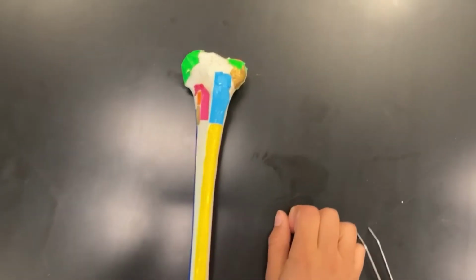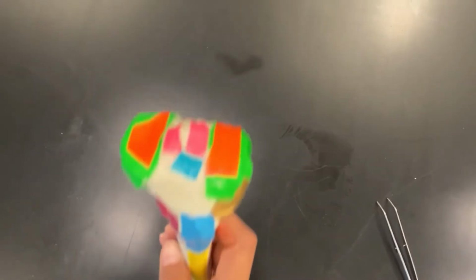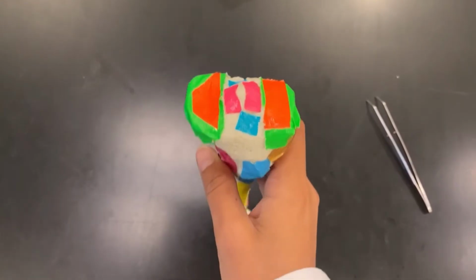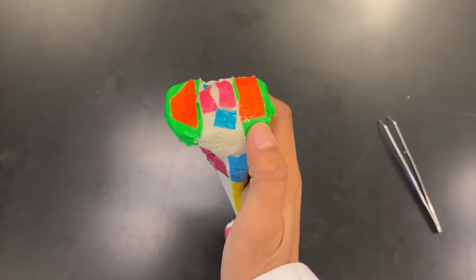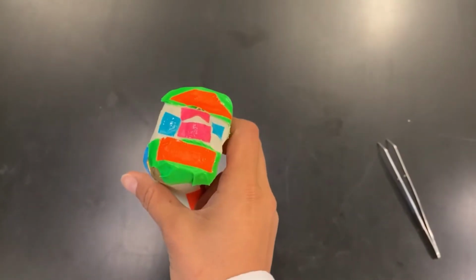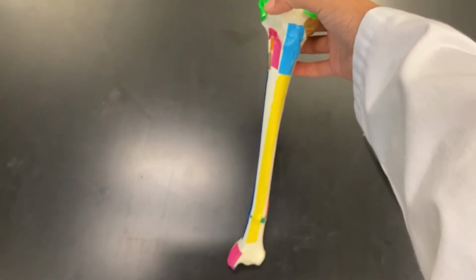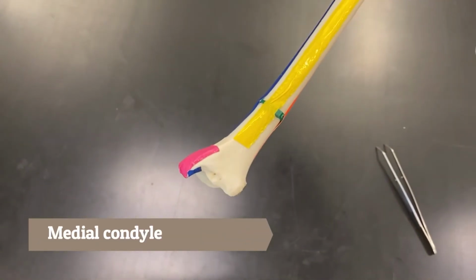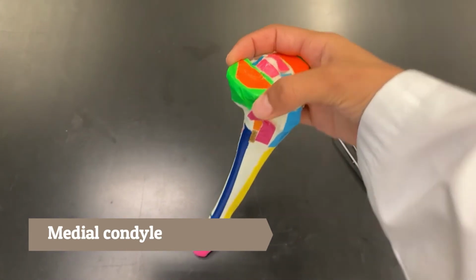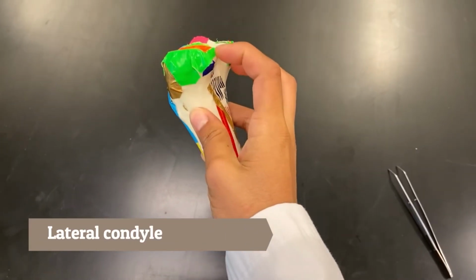We're going to start on our more proximal end, and I'm going to turn it up like this so we can see the proximal. Now, these green that we have here, these are our condyles. So, this green one here on the side of our malleolus down there is our medial condyle. And then we have our lateral condyle right here, which is this green.